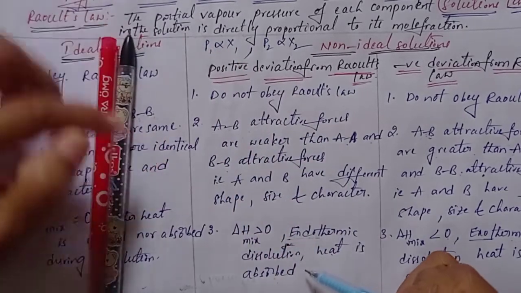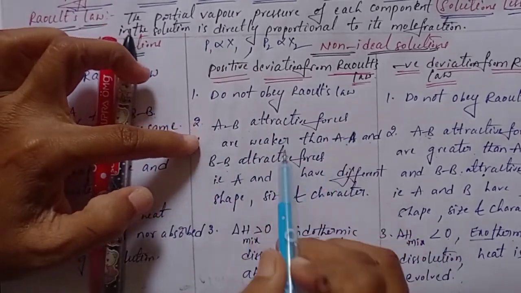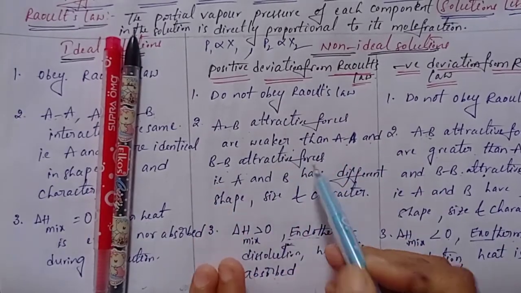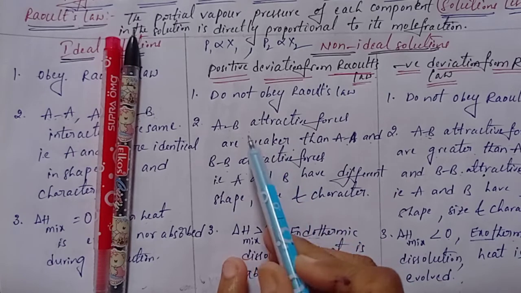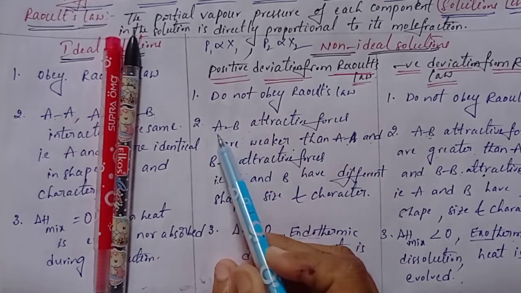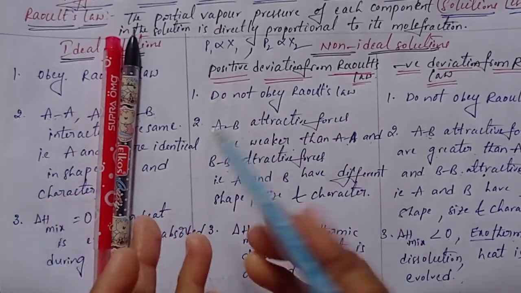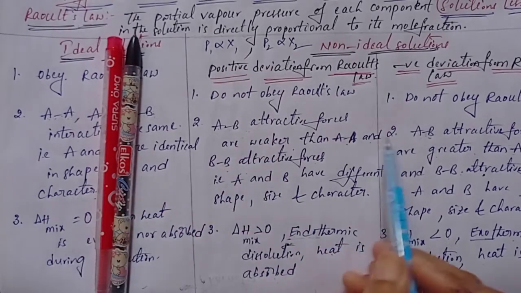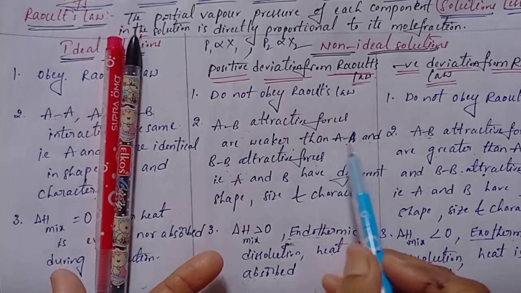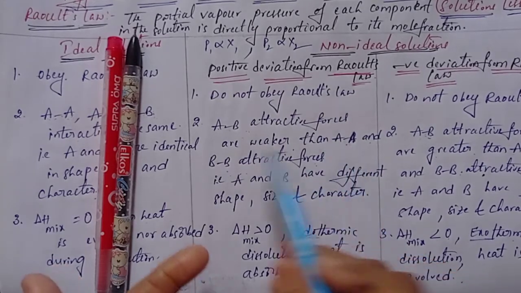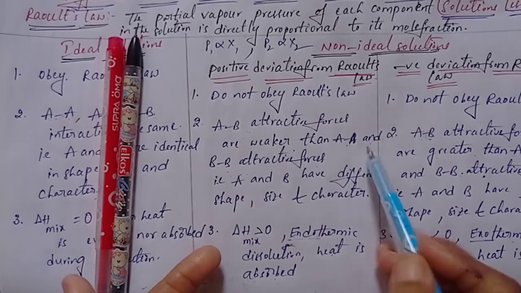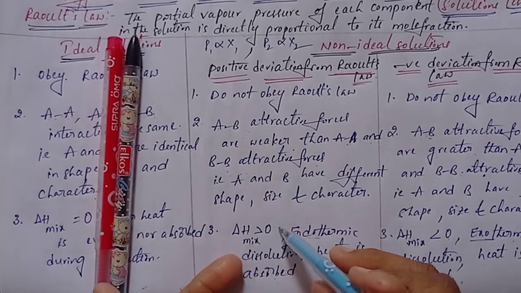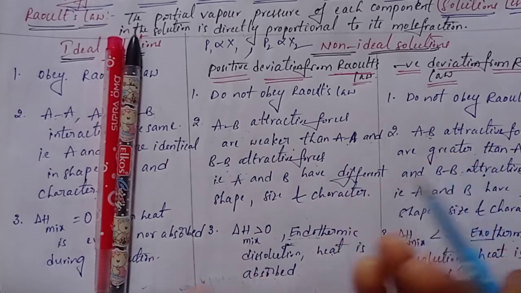But in the case of positive deviation, students, AB attractive forces are weaker than AA and BB attractive forces. So between the two different components, attractive forces are weaker, and very little energy is released, and in this case AA and BB attractive forces are strong, so more energy is required. That means more energy is absorbed during the dissolution. So delta H is greater than 0, a positive value.